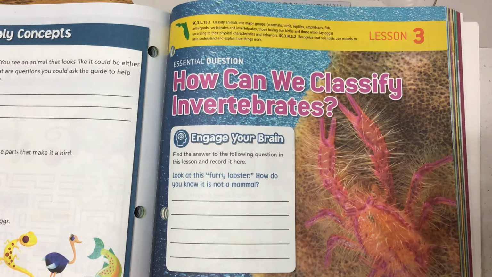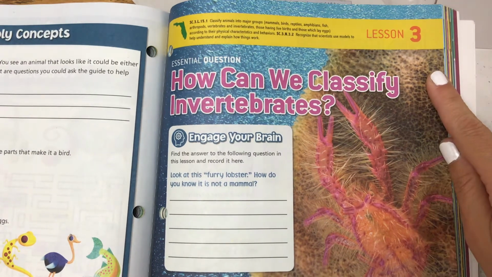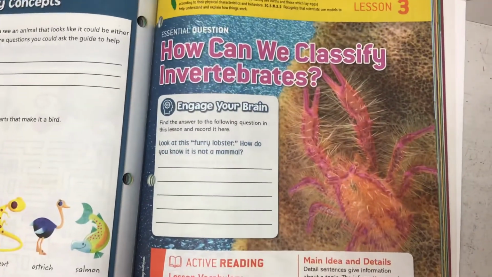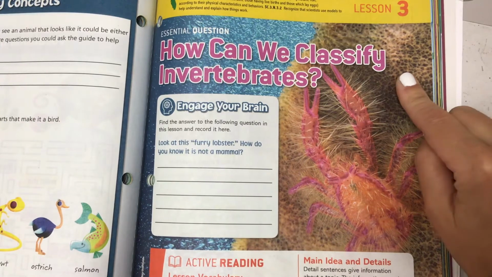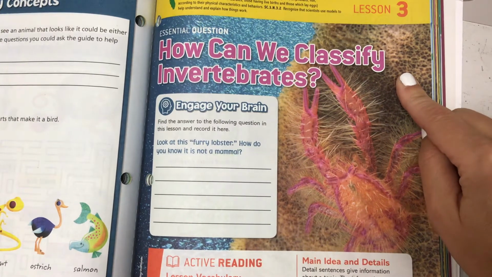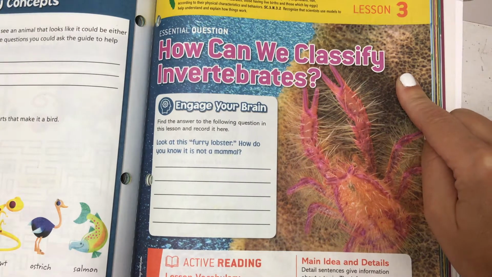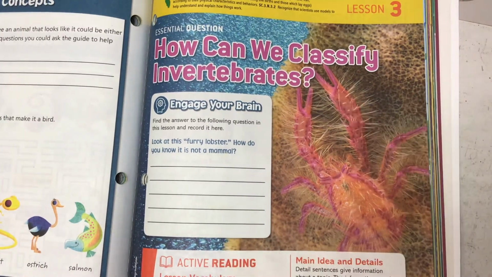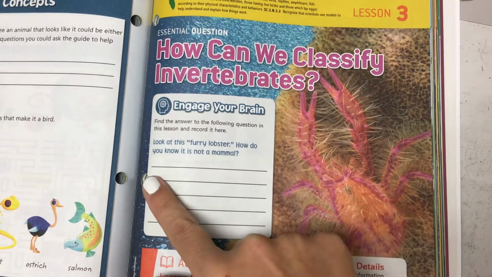Hi, third graders. Today we're going to be working in lesson 3 on page 311, and we are going to be talking about how can we classify invertebrates. Last time we learned about vertebrates. This time we're going to learn about invertebrates. And at the end of the lesson, you should be able to answer this question.